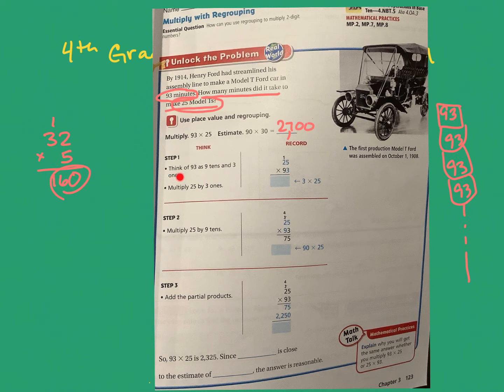Okay. They want us to think of 93 as 9 tens and 3 ones. 9 tens and 3 ones. And they want us to go ahead and ignore the 9 tens for right now and just multiply the 3 ones times 25. Just like we did here. So we're doing the 25 times 3, and we're completely ignoring that 9 for right now. We're using this algorithm, completely ignoring the 9, all right? So we'll do 3 times 5, which is 15.